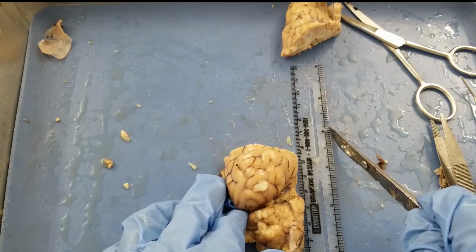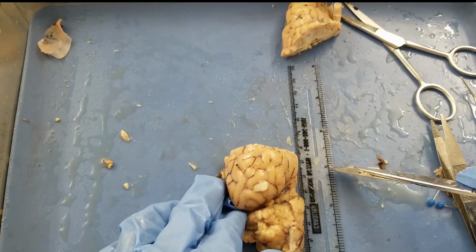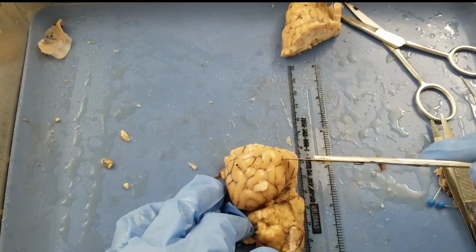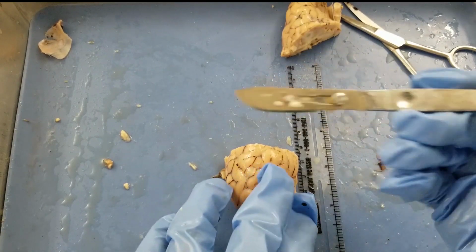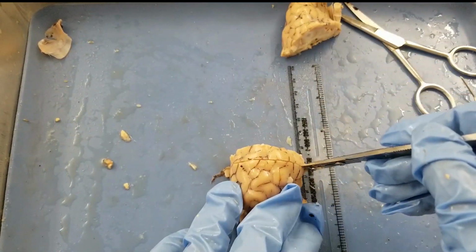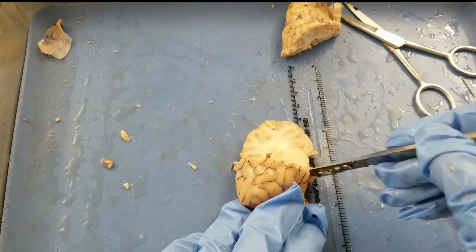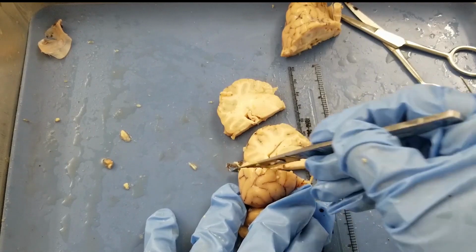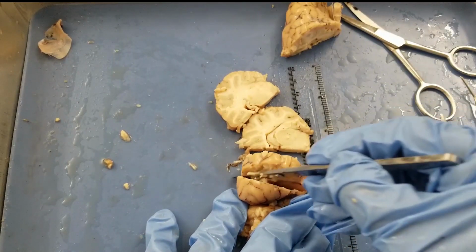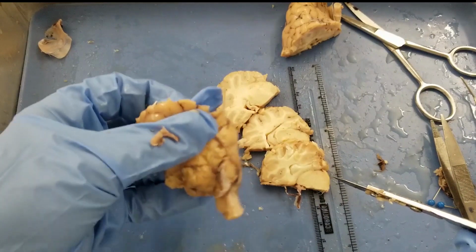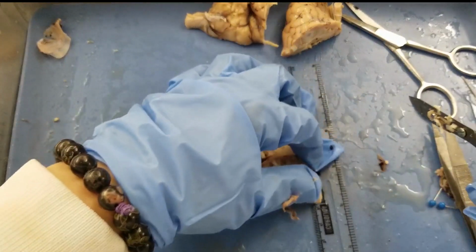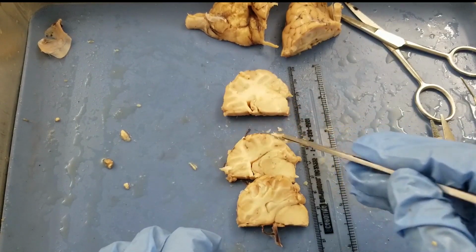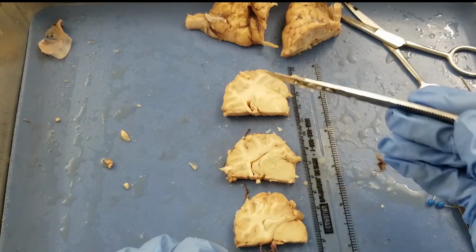And I need to make half centimeter cuts. So on this ruler, this side is inches and this side is centimeters. So I need to cut half centimeter, 3 slices. So let's go ahead and start. All right. And then the posterior part, we don't need that either. So let's take a look at these 3 slices. So this one is the most anterior one, right? And this is the most posterior one because we just cut this way, right?